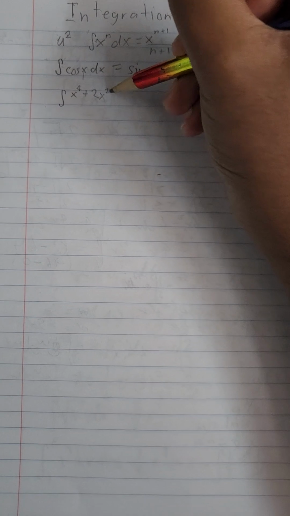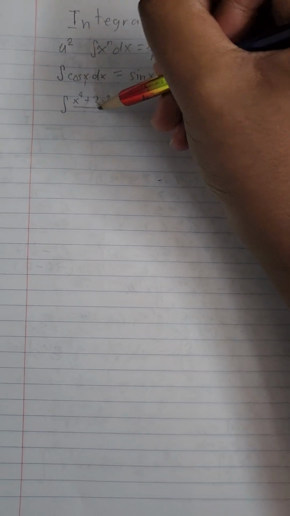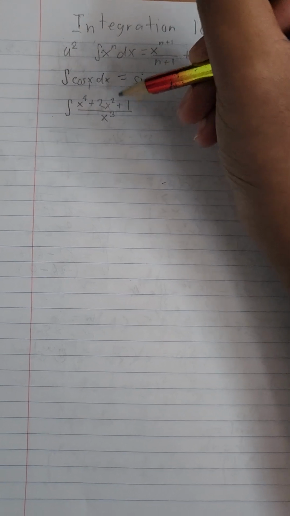So we're actually going to get the integral of x to the 4th plus 2x squared plus 1, divided by x cubed, dx. Now, this seems complicated at first glance, but you can actually separate this entire expression into 3 separate integrals.